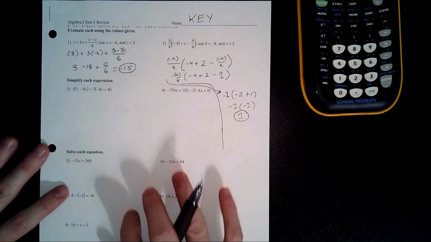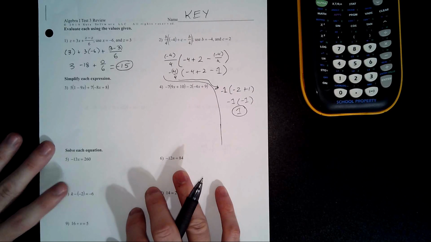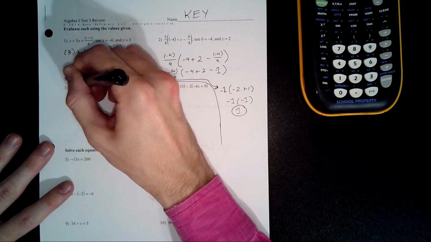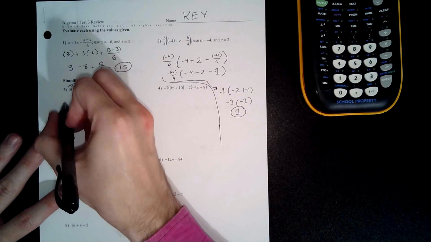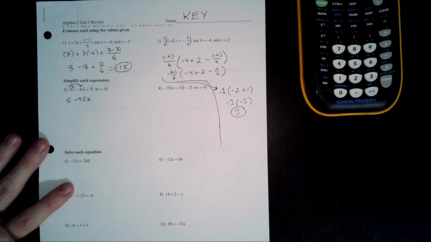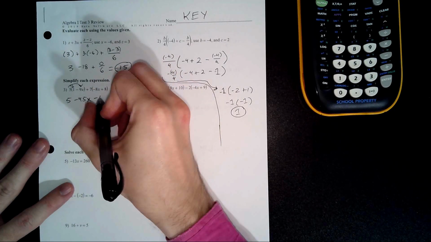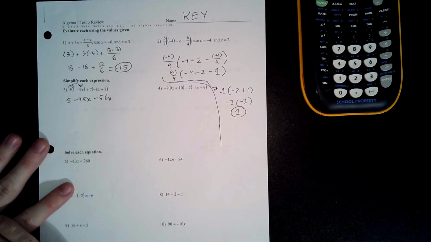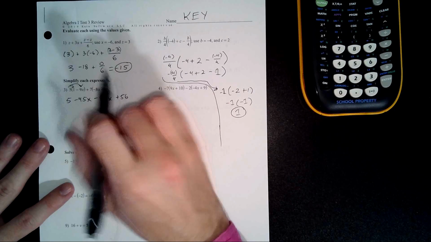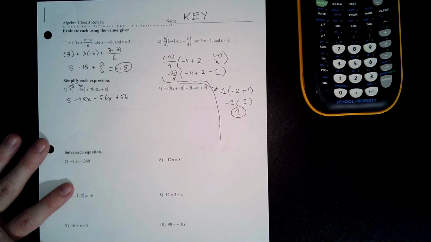The next question here, simplify each expression. It wants us to distribute and then add like terms. So we're using our distributive property that 5 goes to each, and we're going to have 5 minus 45x, and then we have -56x, and another positive 56. Again, we did 7 times -8 to get there, 7 times positive 8 to get there.